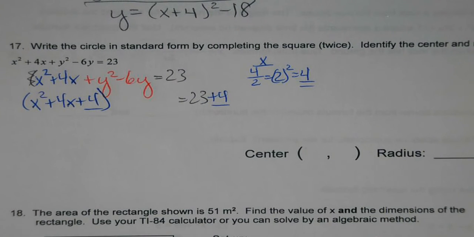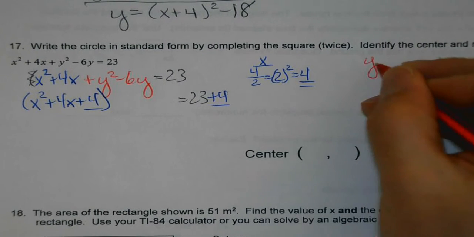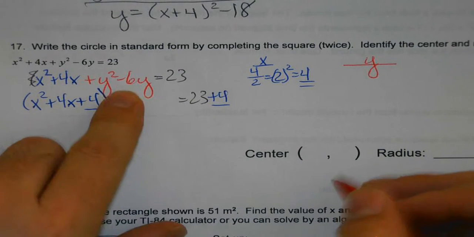Okay. So then I do the same thing with y. Again, my b value.